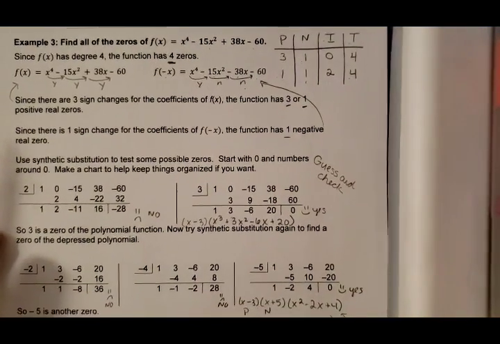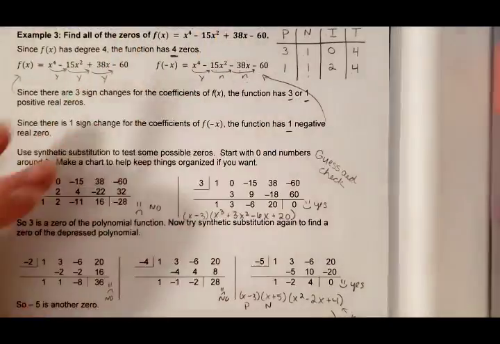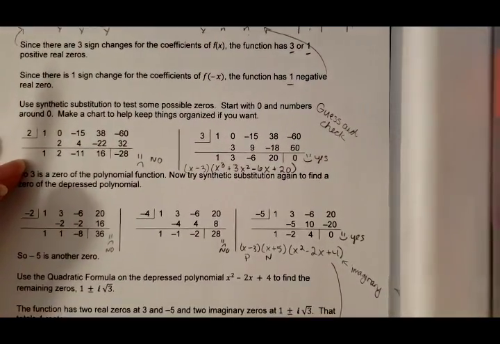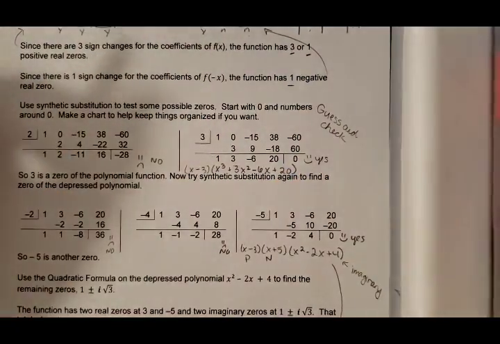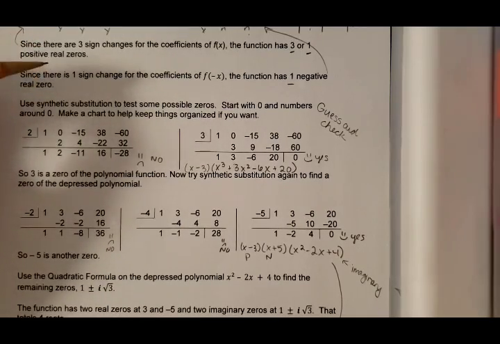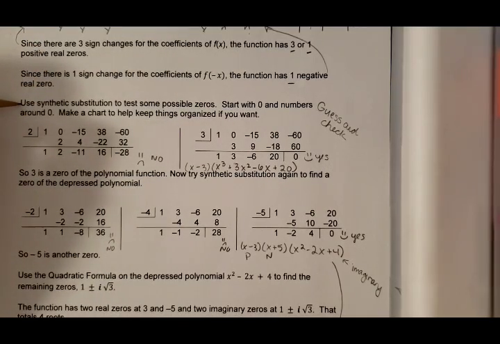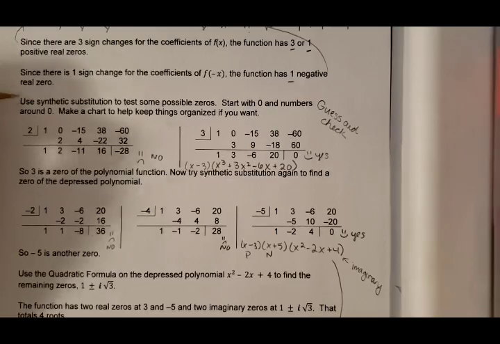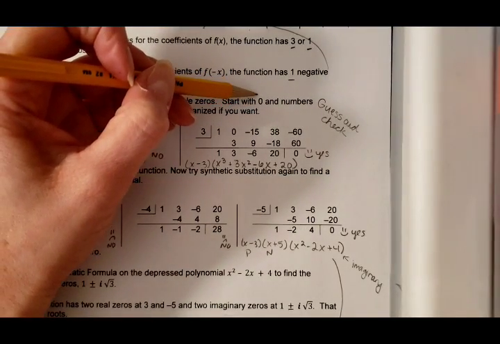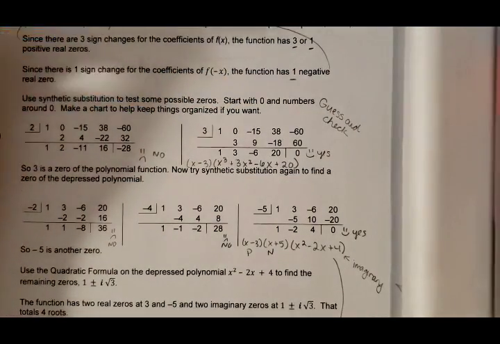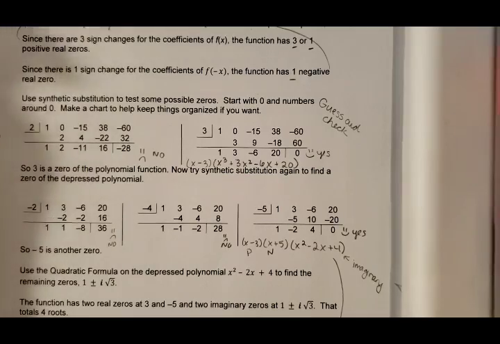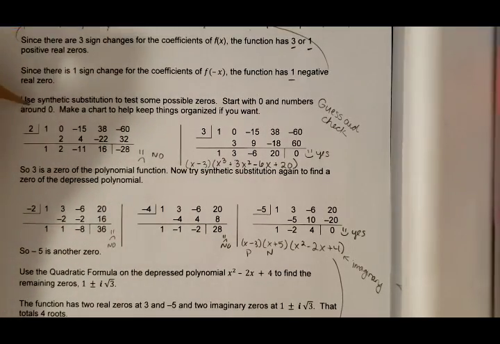So now let's slide down, keeping this chart in mind. And for now, we're going to use a little bit of guess and check, but with some educated guessing. And we're going to use synthetic substitution to test some possible zeros. One place you can always start is to try 0. I don't in this particular example, but you can, and we will in other examples. And then numbers around 0.